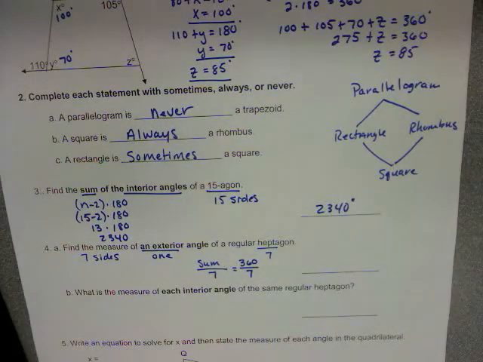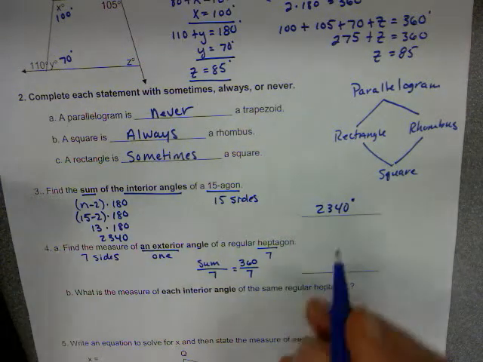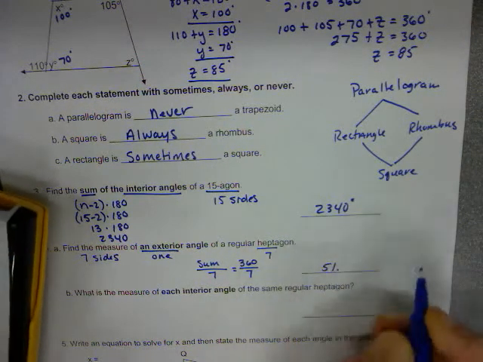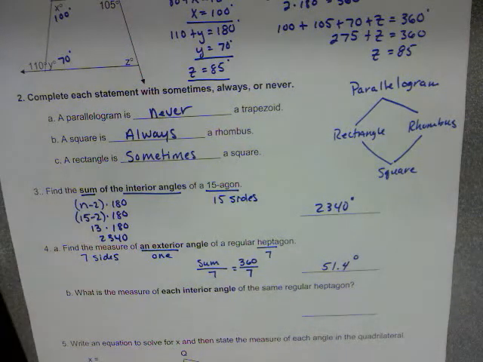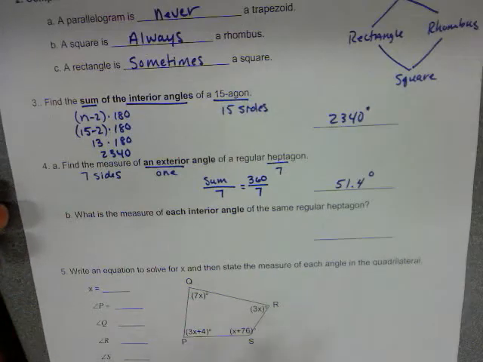So 360 divided by 7 is 51.4 degrees. Okay.